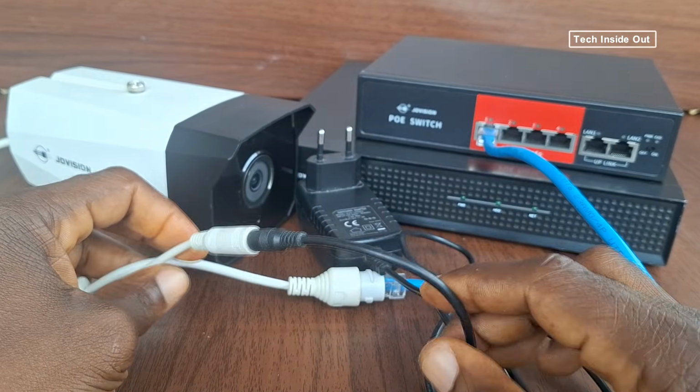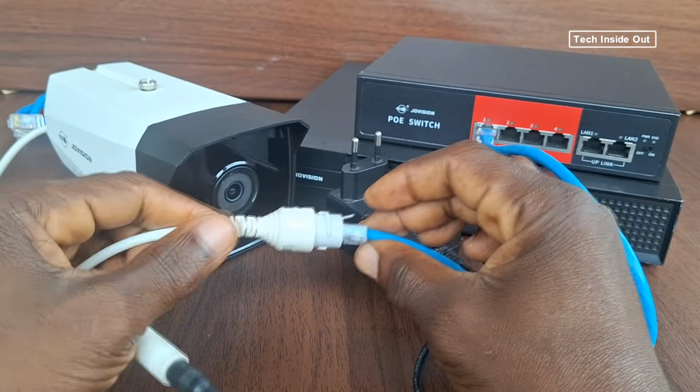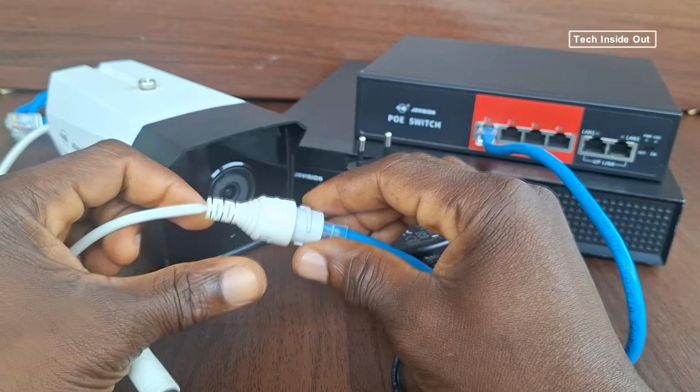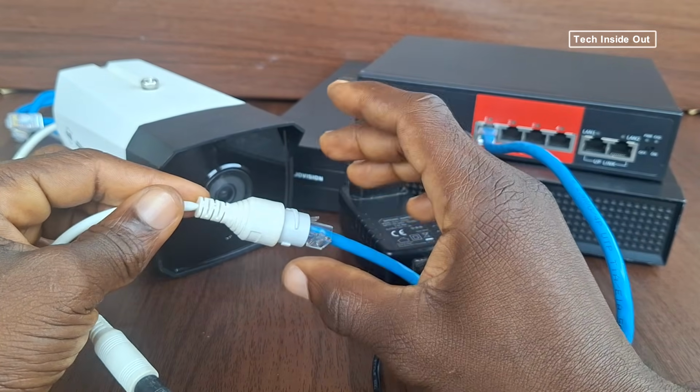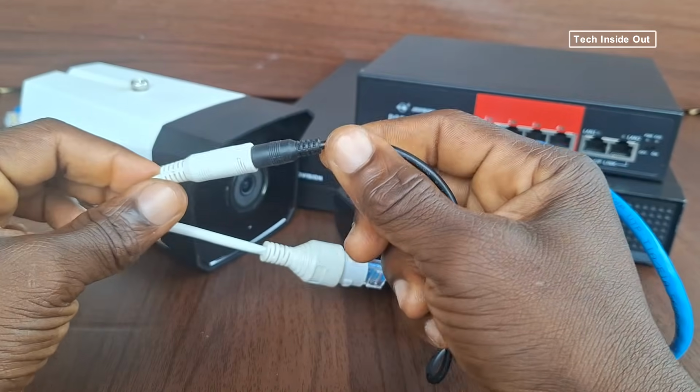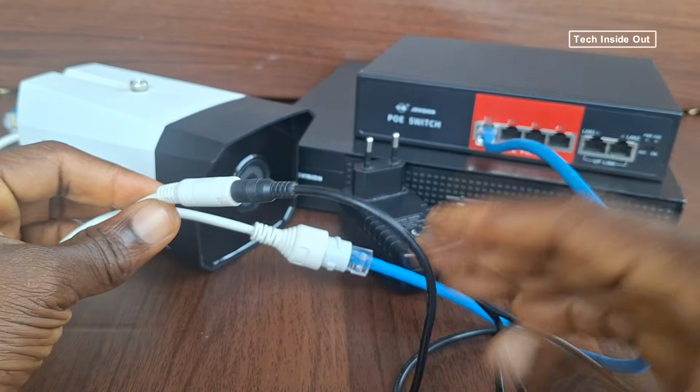Such cameras are not built to receive their power supply through the Ethernet port. They just take their video through the Ethernet port, nothing else. So you need to use the DC power port to be able to take power into such cameras.